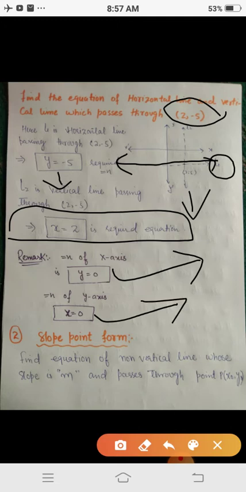The second form of the straight line, which is called slope point form: we have to find the equation of a line which passes through a given point and whose slope is given. So we have two things. One is the point through which the line passes. Second, the slope of the given line is given.